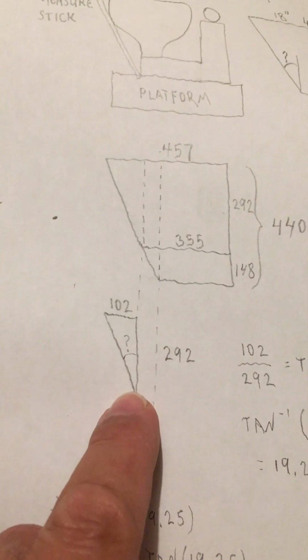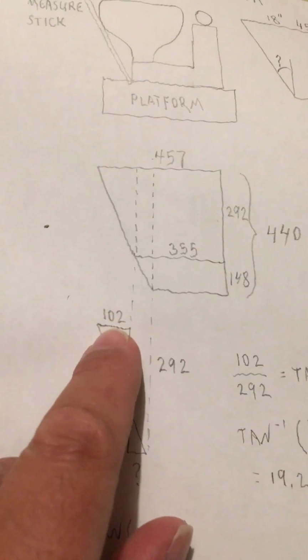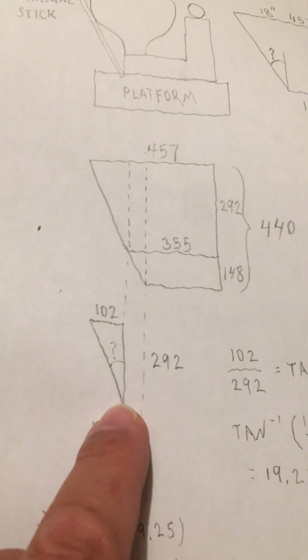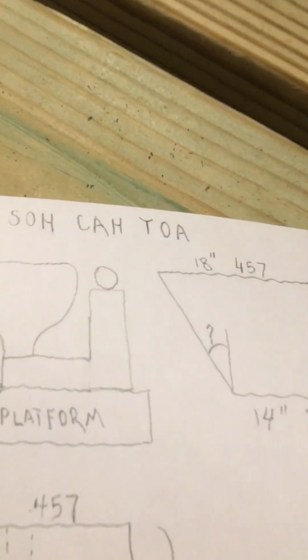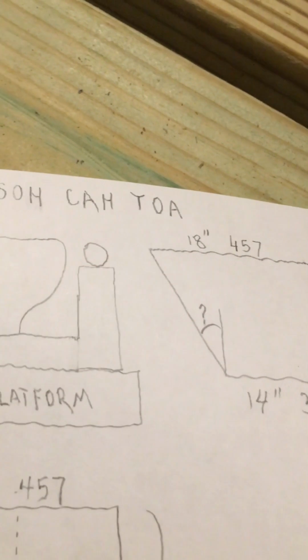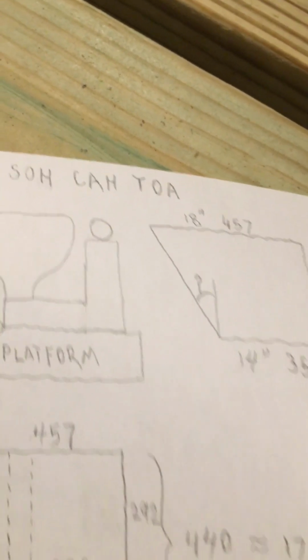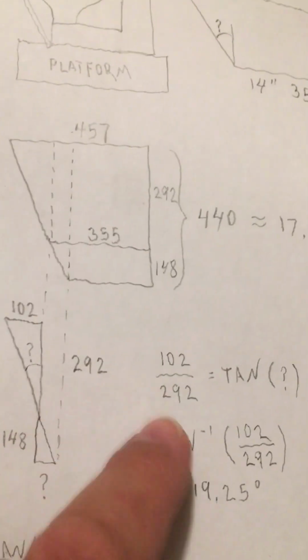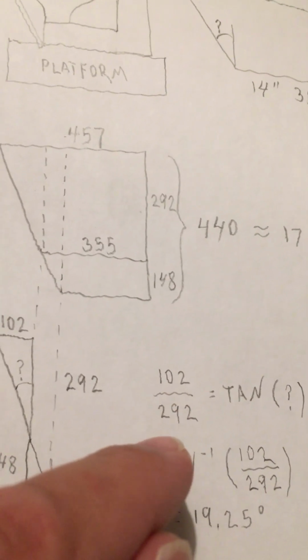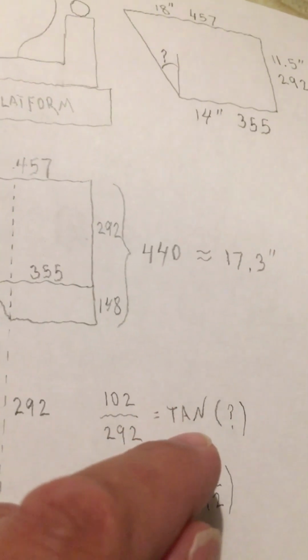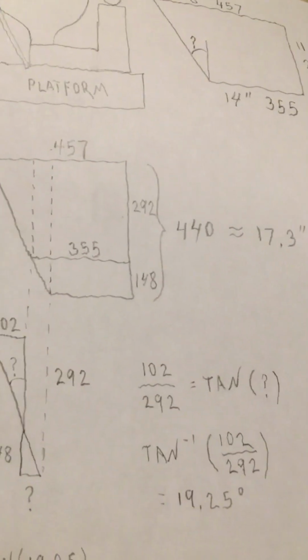So for this angle, the opposite side is 102, and the side nearest this angle is 292. So with TOA, that's tangent is opposite over adjacent. So what that says is we take 102, that's the opposite, divided by 292, that's the adjacent. That gives us the tangent of that angle.